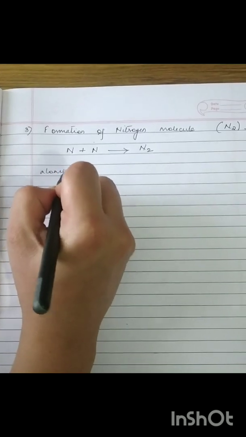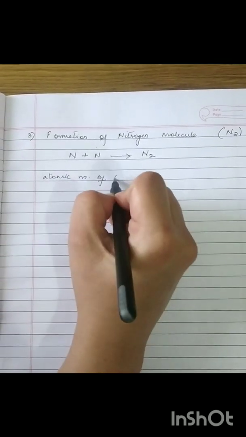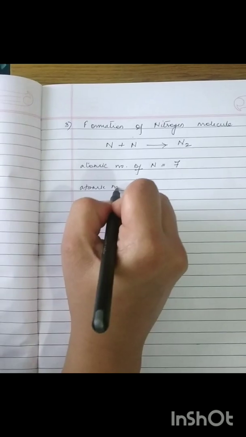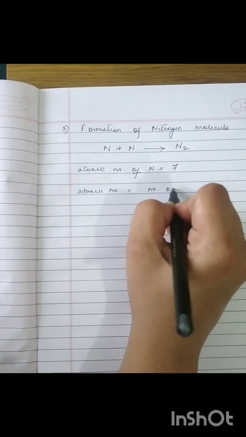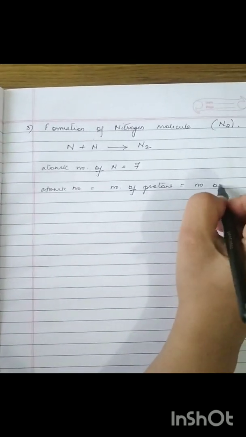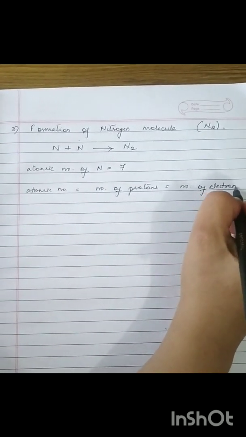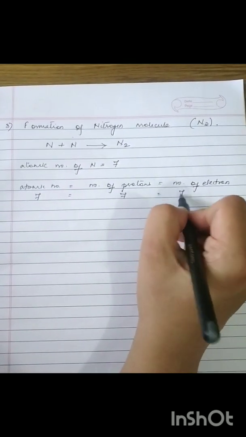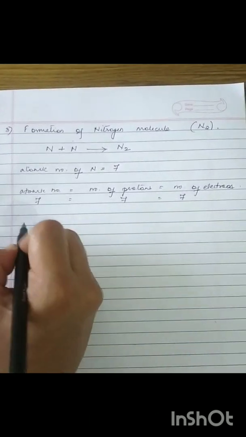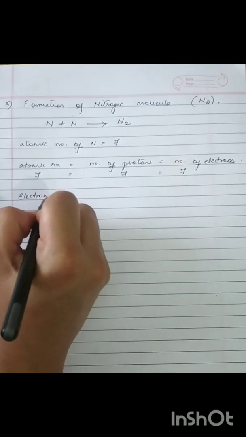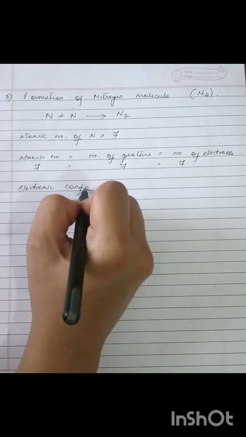Atomic number of nitrogen according to the periodic table is 7. We know atomic number equals the number of protons, which is equal to the number of electrons. So if atomic number is 7, number of protons is also 7, number of electrons is also 7. Now using the number of electrons, we write the electronic configuration.